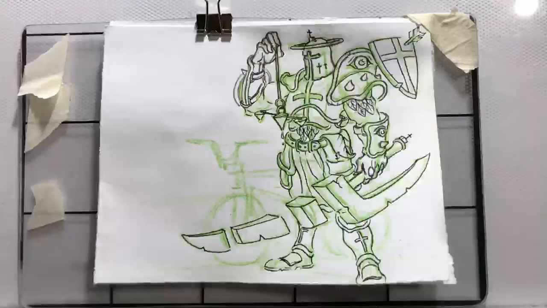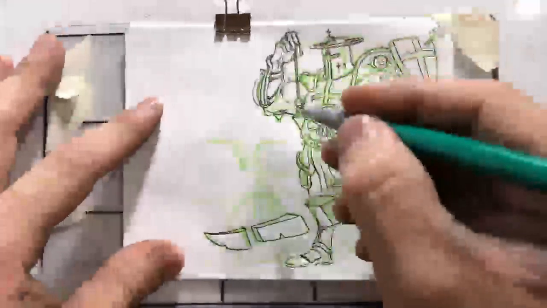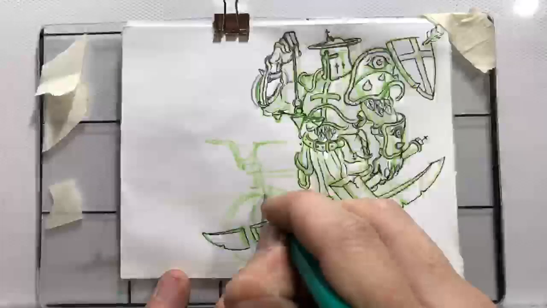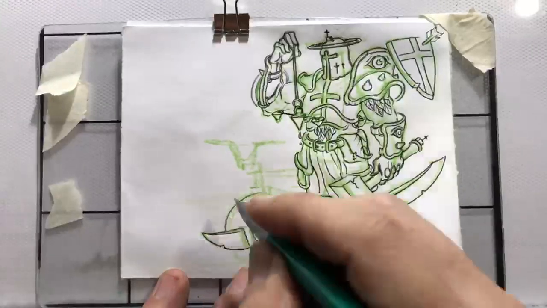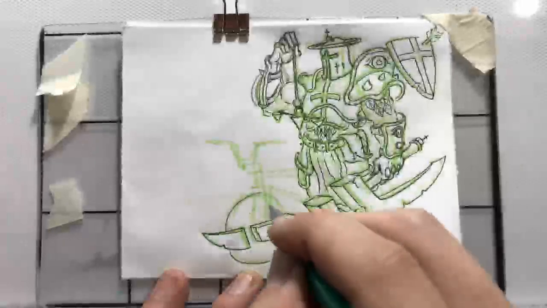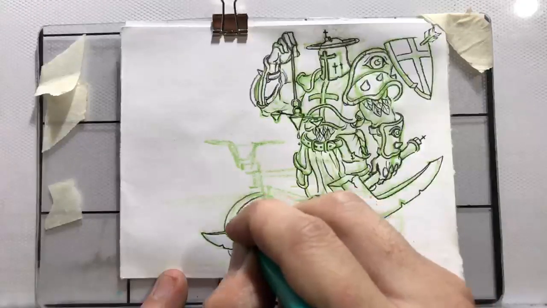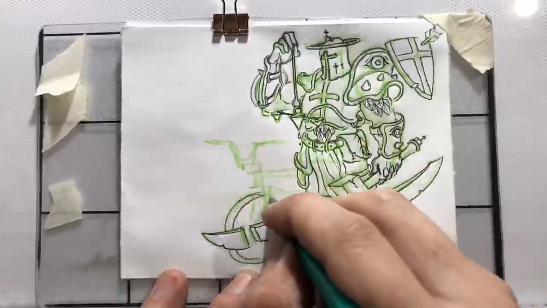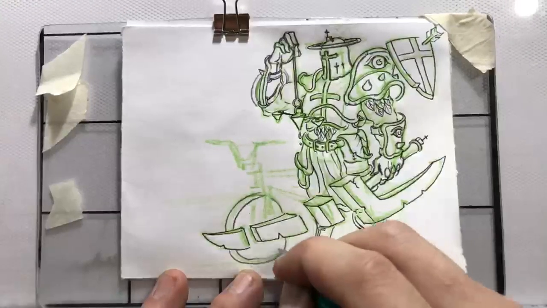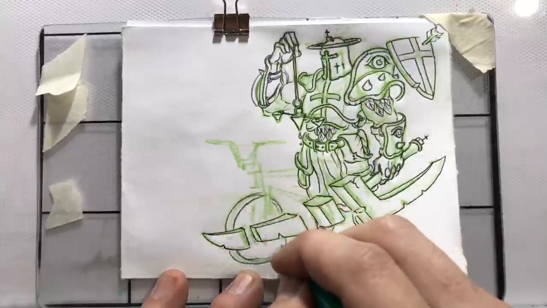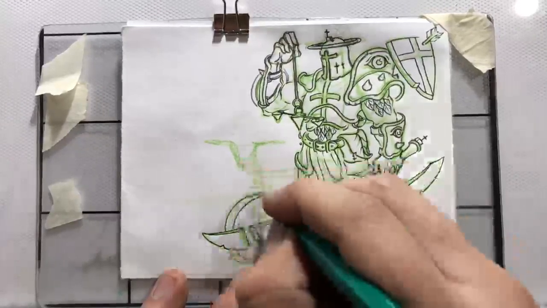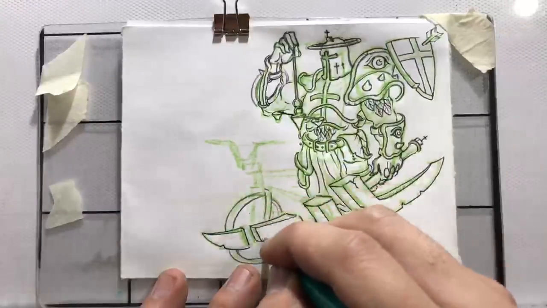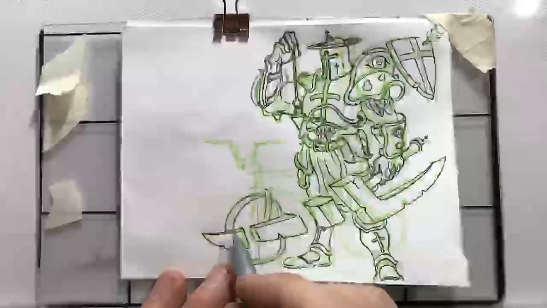I do need to think about this bike a little bit, though. So we're going to do a little bit of a pencil layer. So cheesy, but oh well, fudge it. I need to think about the middle of this.